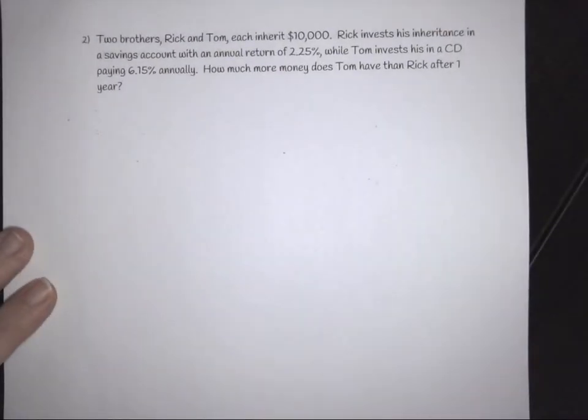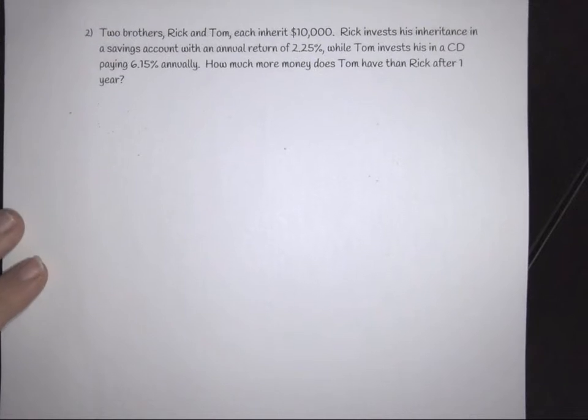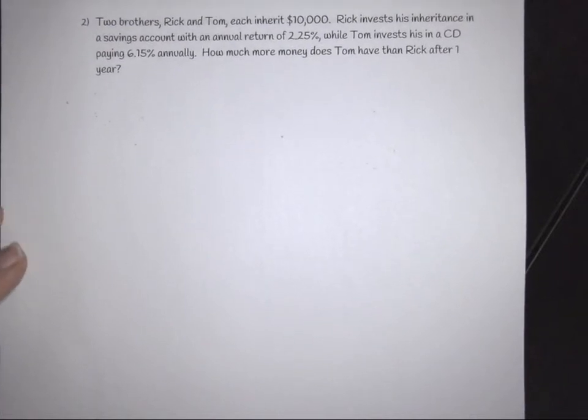Okay, so let's look at another one. Here I have that two brothers, Rick and Tom, each inherit $10,000. So right away I can already say that this is going to be some form of a finance problem. And what I have to decide is whether this finance problem is dealing with simple interest or with compounding accounts. And the way you determine that is based on what you read.